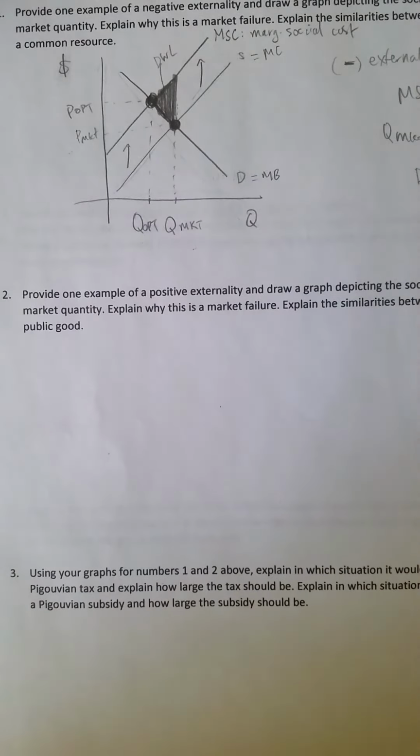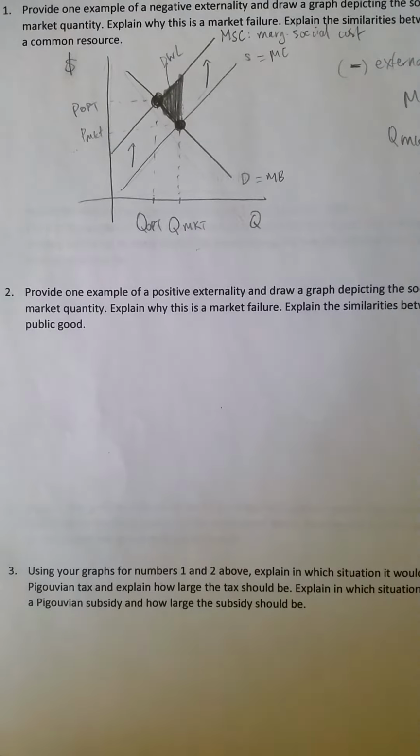Number 2 on this assignment is about positive externalities. One kind of textbook example of a positive externality has to do with bees. For example, you might have a beekeeper who's raising bees to collect their honey. If that beekeeper is located next to an orchard, the bees provide this positive externality of going around and pollinating the fruit trees and therefore creating more fruit than was possible without the bees. Whereas a negative externality is a spillover cost, a positive externality is a spillover benefit.